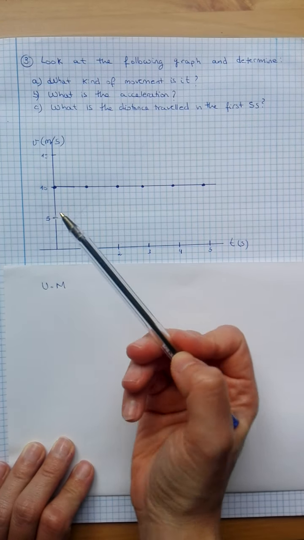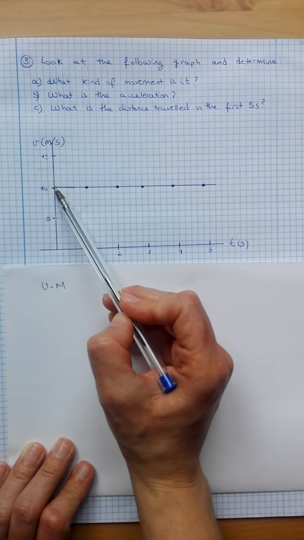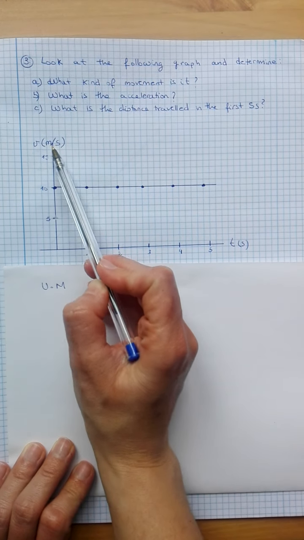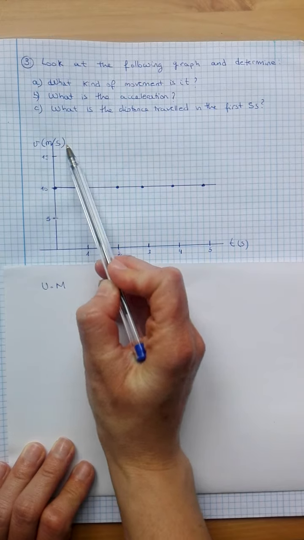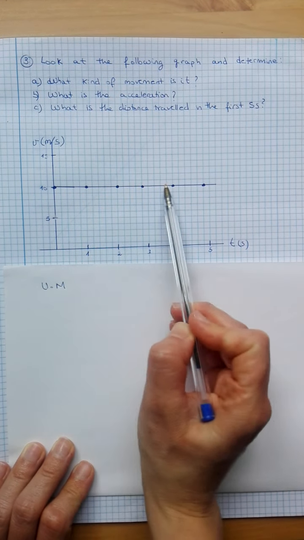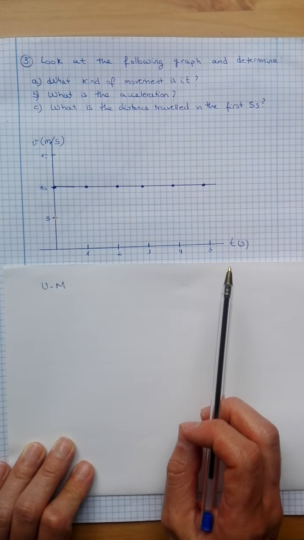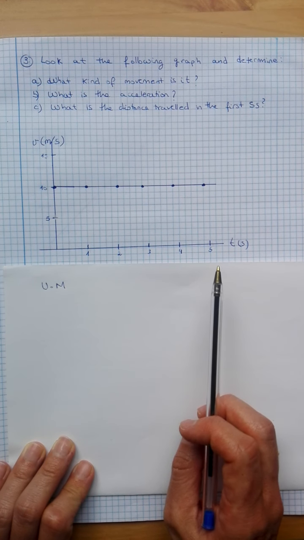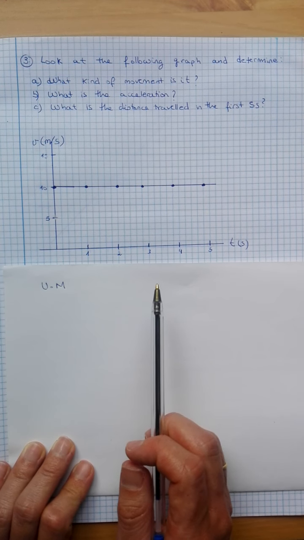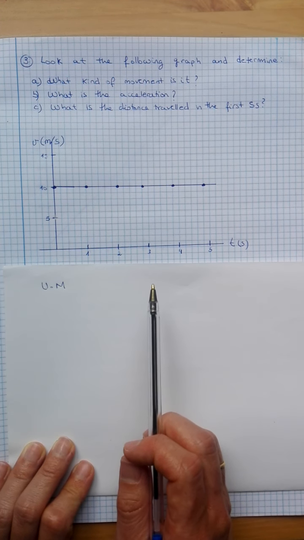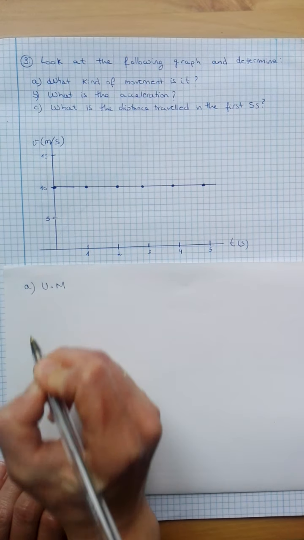This means that the speed doesn't change. We have at the beginning a speed of 10 meters per second, then it is still 10 meters per second, 10, 10, 10. At every time, the speed of this motion is 10 meters per second. If the speed doesn't change, it means that we have a uniform motion, okay? So that is the answer to the first question.